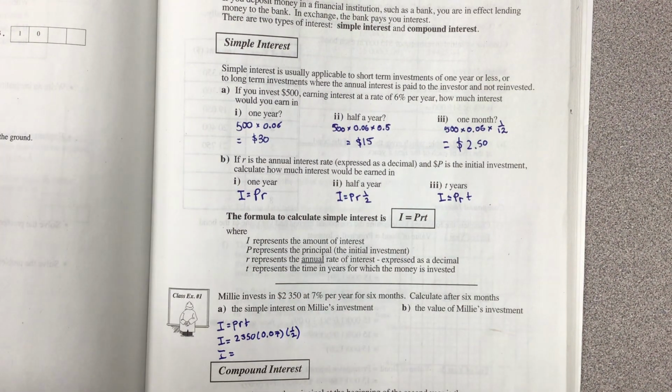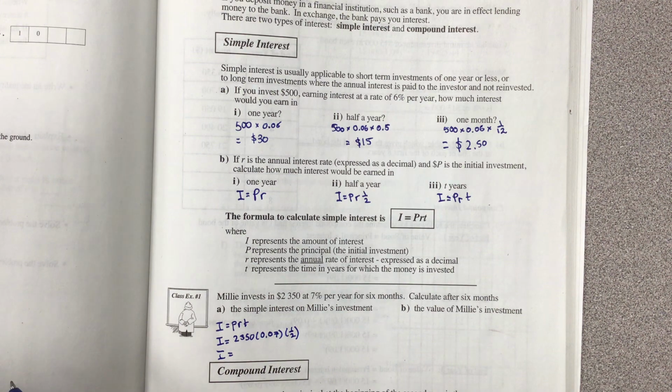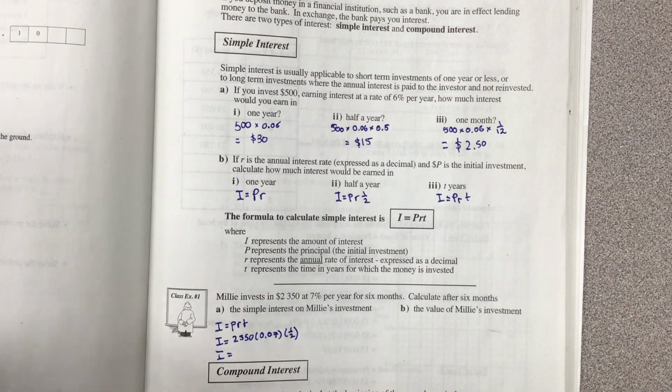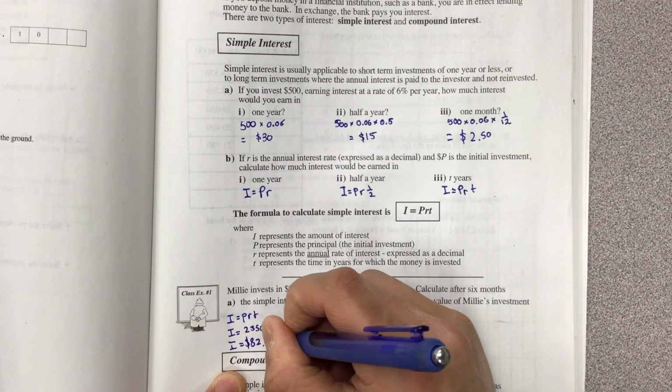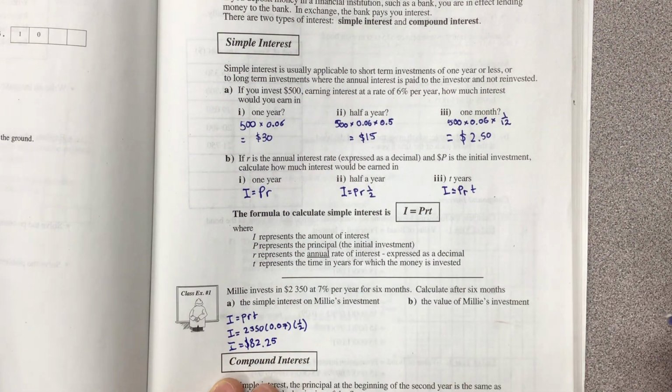The interest that Millie would earn would be equal to $82.25.